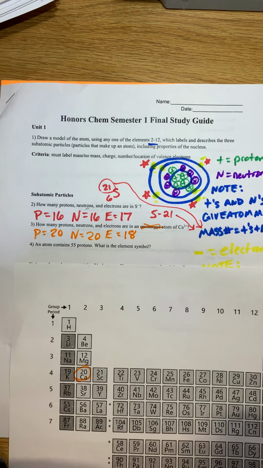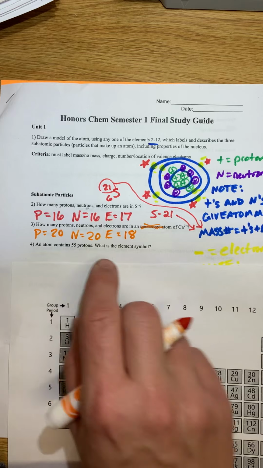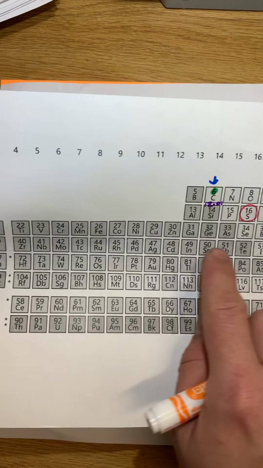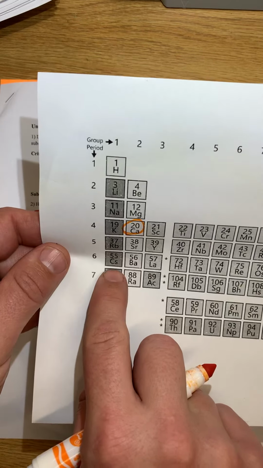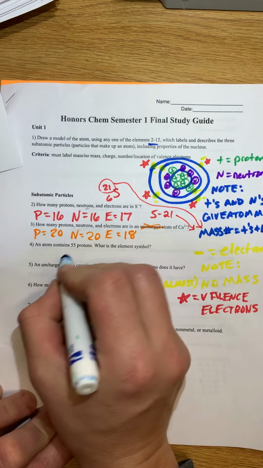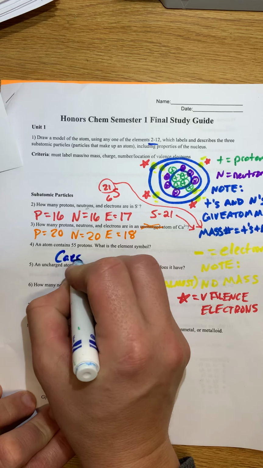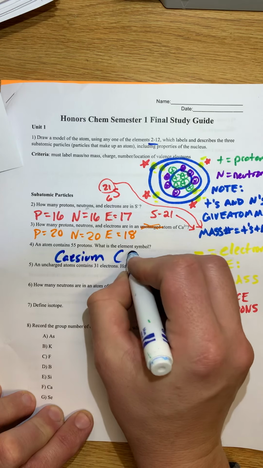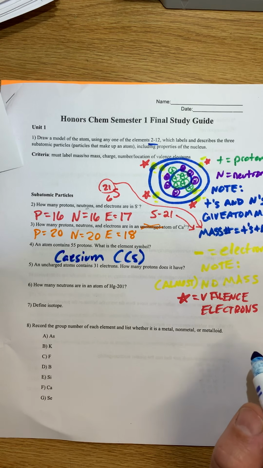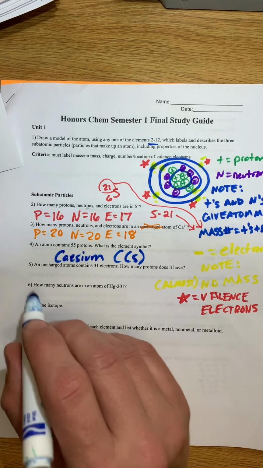Okay. Number 4, an atom contains 55 protons. What is the element symbol? Well, that would be simply element 55, which is Cs, cesium, which incidentally is one of the 2 most reactive elements in the periodic table, but we'll get to that later.